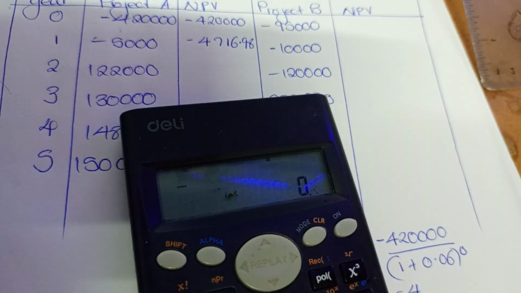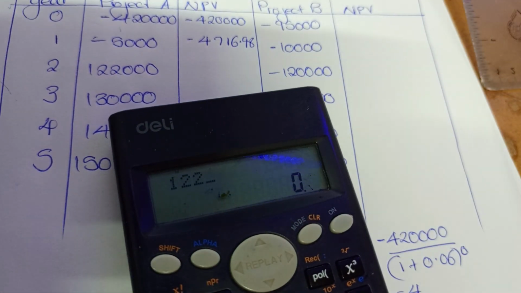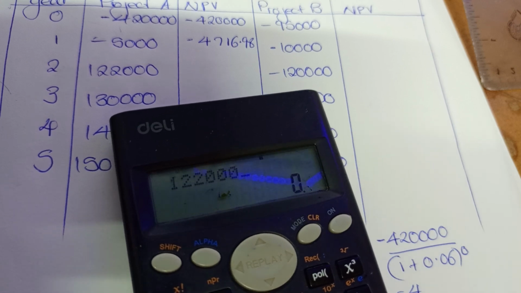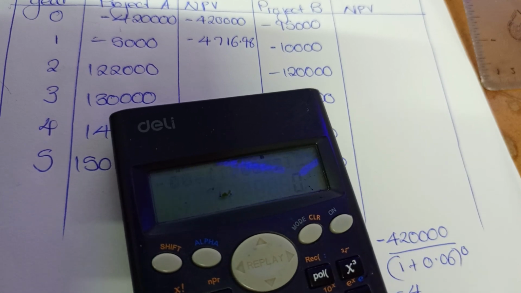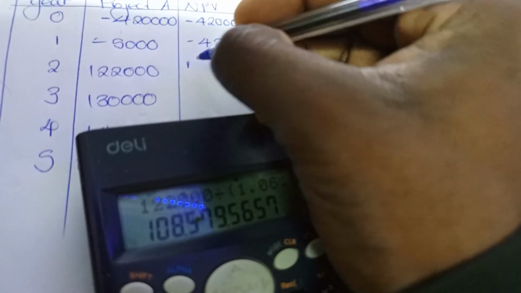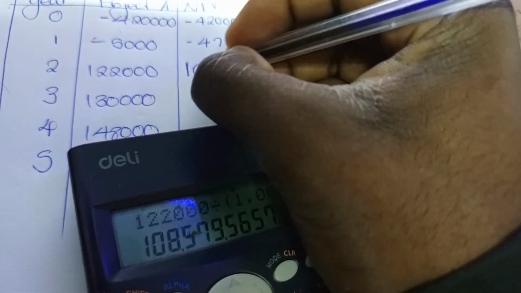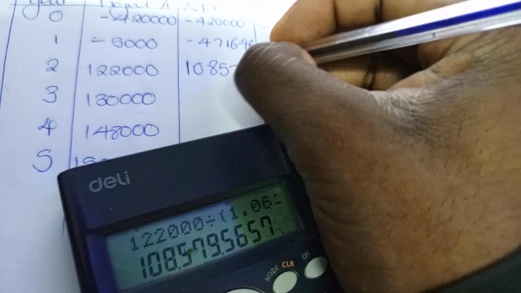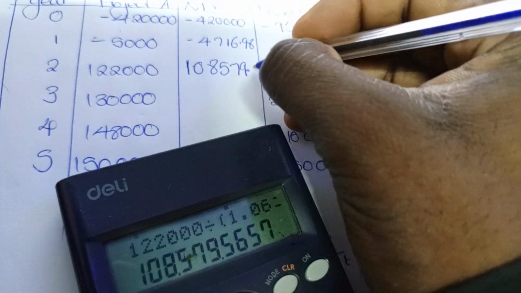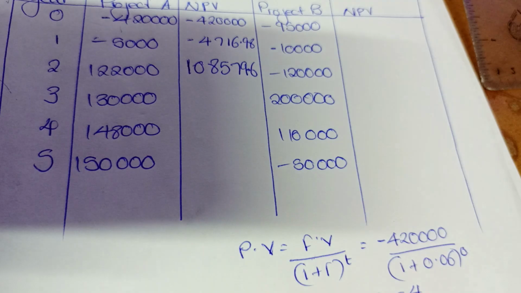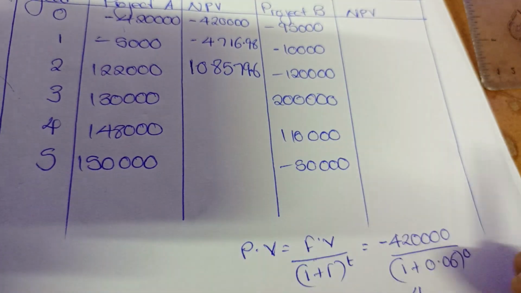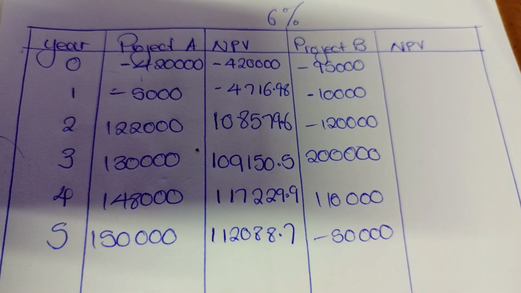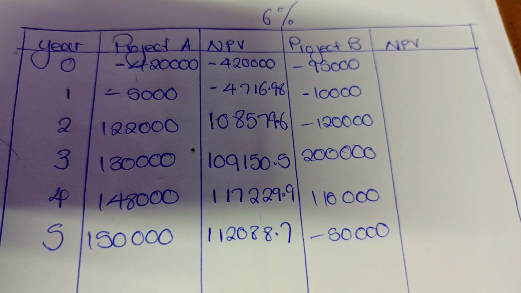Then on the second one, 122,000 divided by 1.06 to the power 2, you will get 108,579.6. You can continue so that you prove it, and when you complete this row, these will be the results.